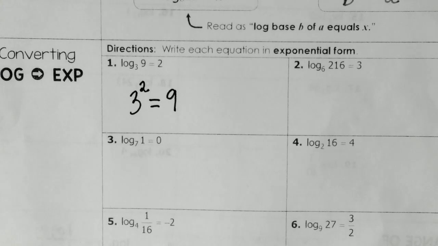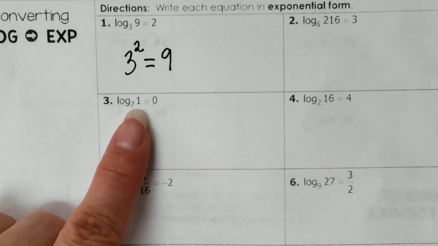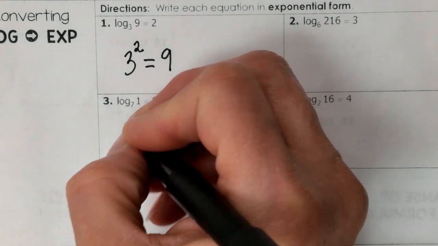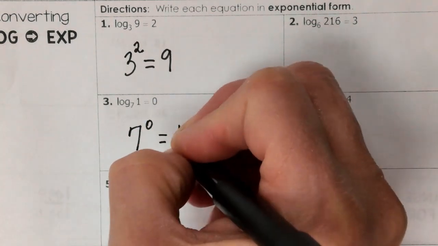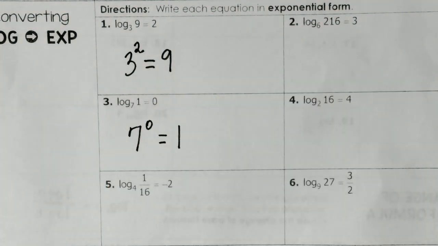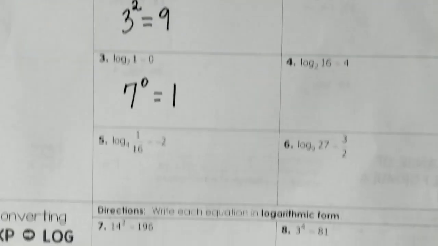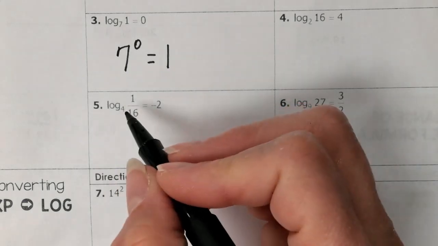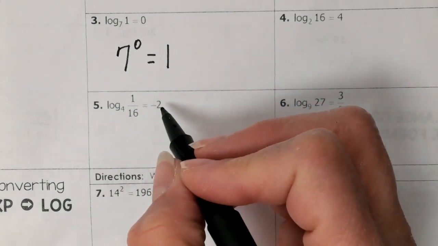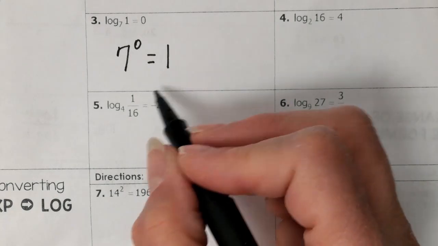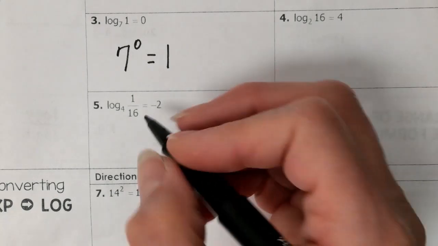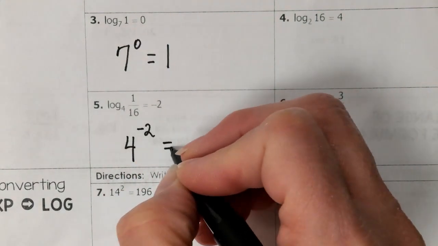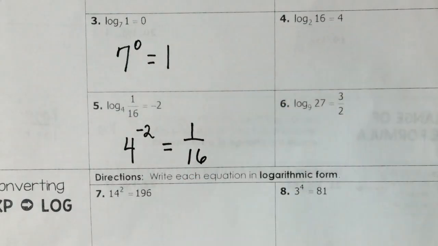Number 3 would be 7 to the 0 power equals 1. Number 5, when we're rewriting it, it is going to be 4 to the negative 2. Remember, the answer is always the exponent, so it's base 4. It's got a negative 2, and it's going to equal 1 over 16.